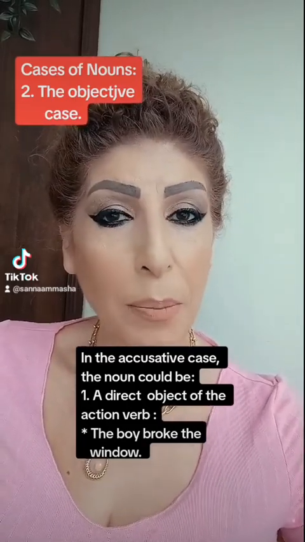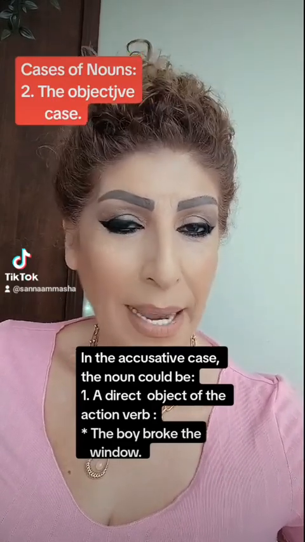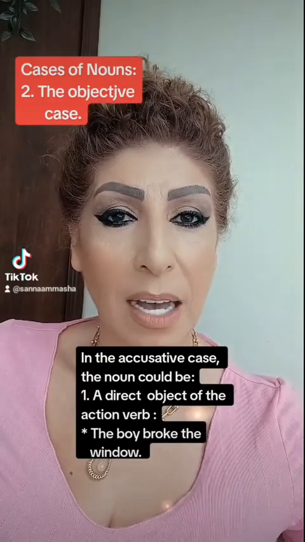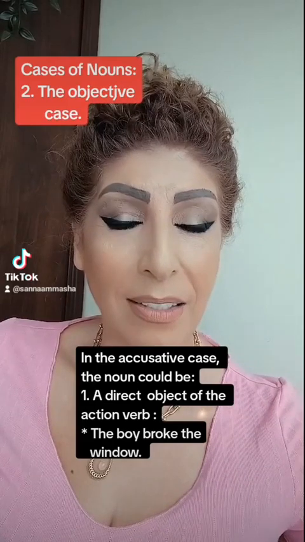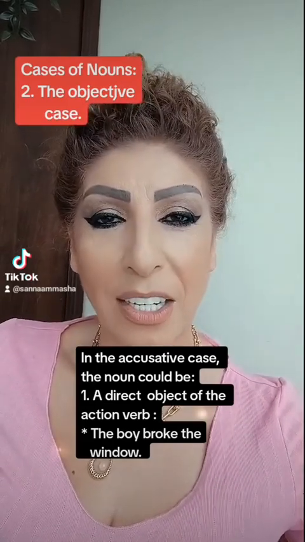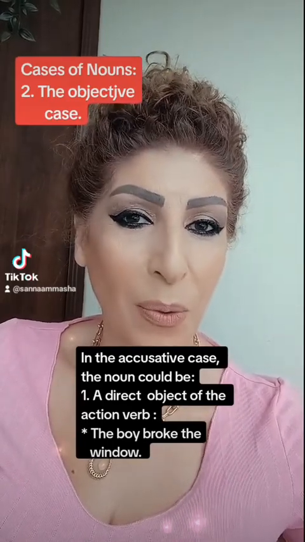The boy broke the window. What did the boy break? The window. So here the window is the direct object of the verb break, and the action moved from the doer of the action to the receiver of the action, which is the window.